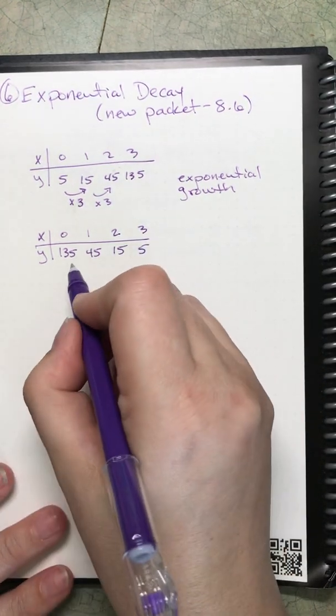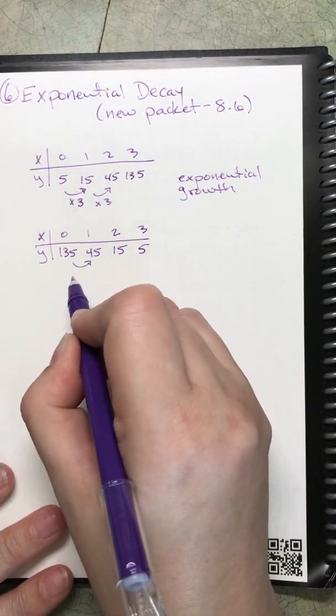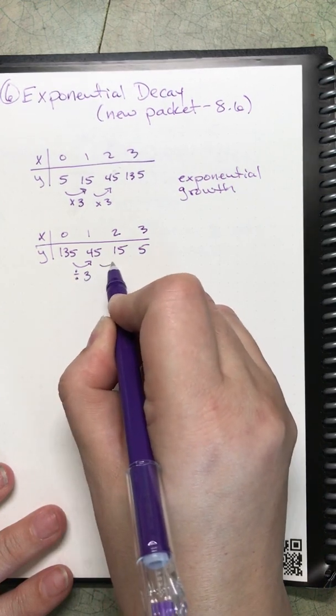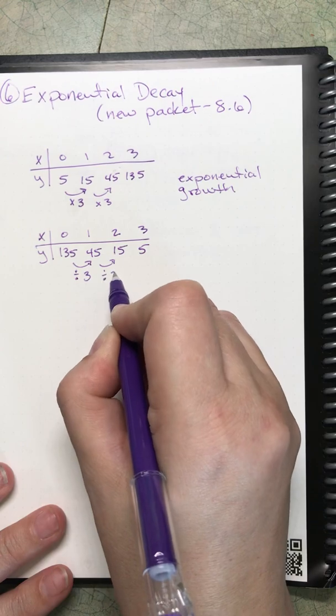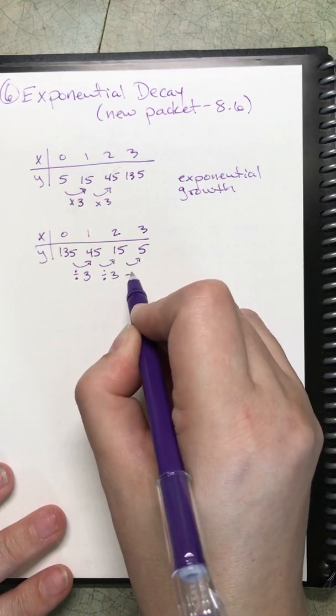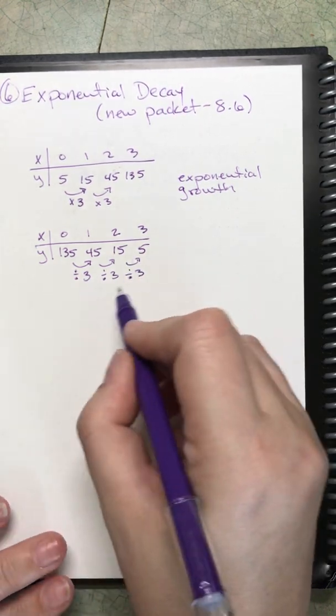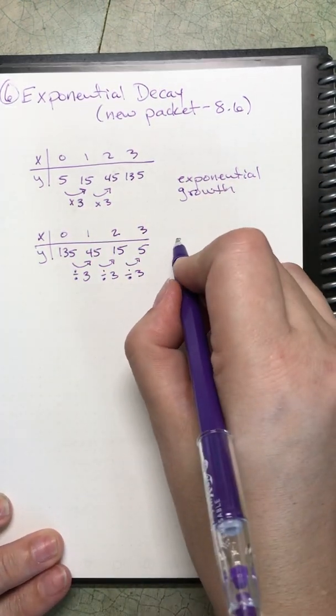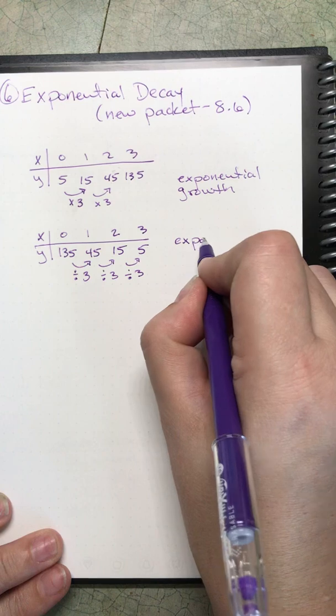So now let's say instead of multiplying, I'm dividing each time. Okay. All right, so now it's going down instead of going up. This is called exponential decay.